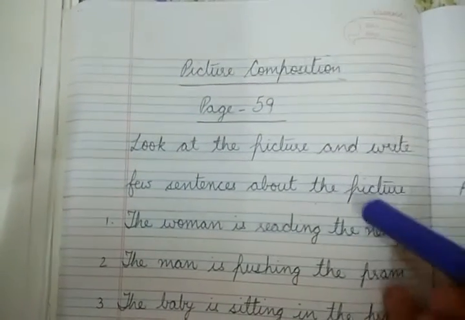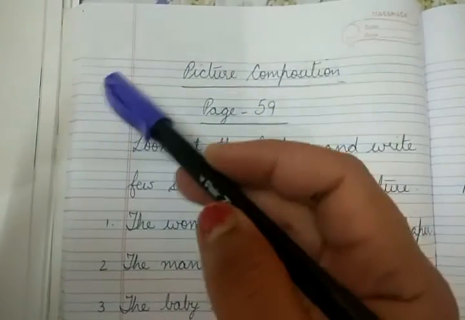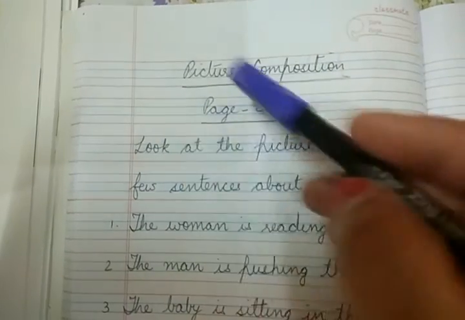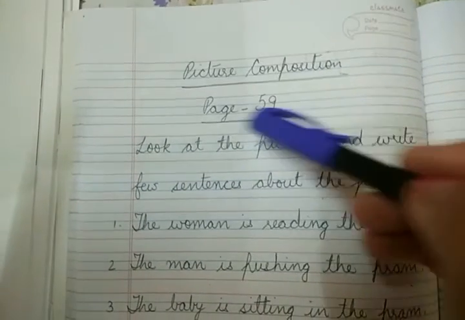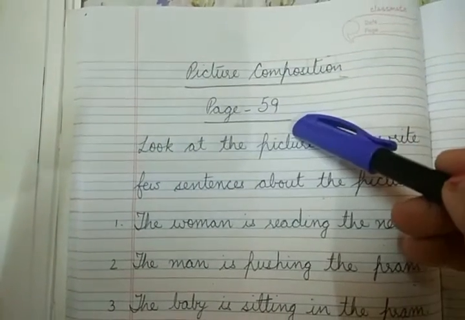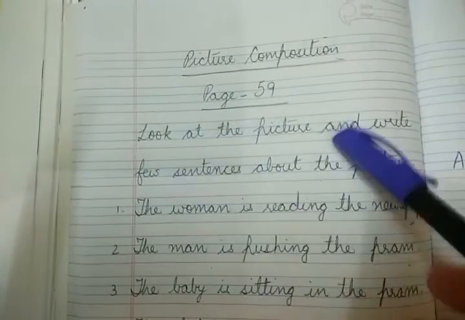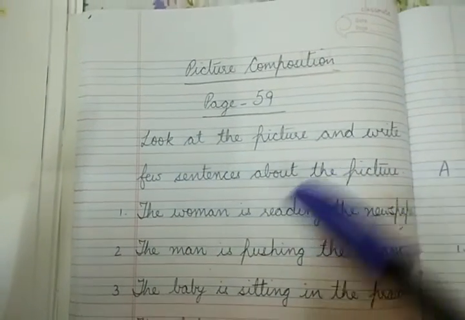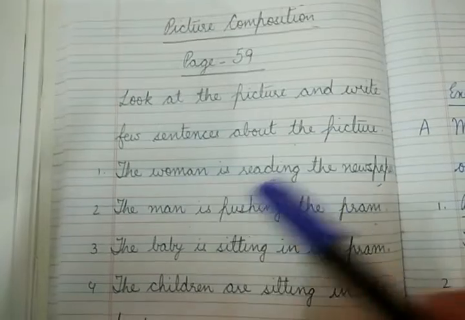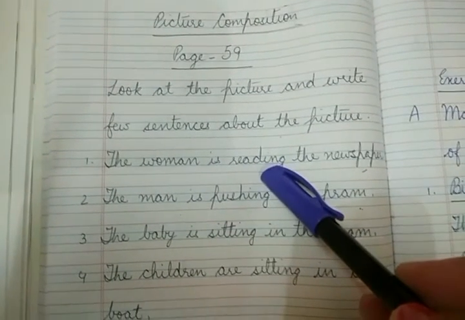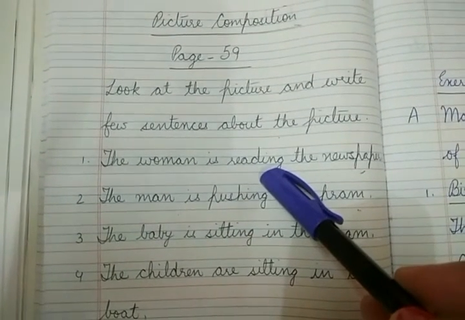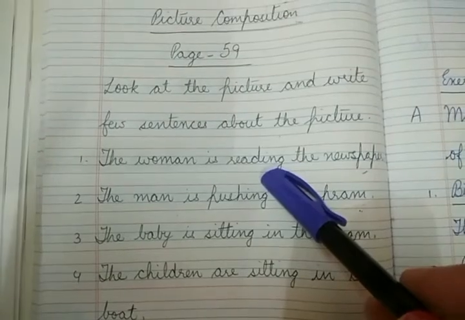Now children, you take out another page. Write the date on the left side of the margin. You write picture composition on the first line. Then write page 59. Then again write the question, look at the picture and write few sentences about it. Then I am going to read the sentences. You just observe the picture and just think over it that whether these are right or wrong.